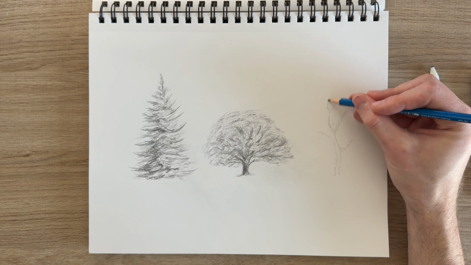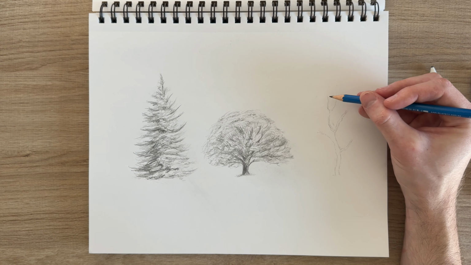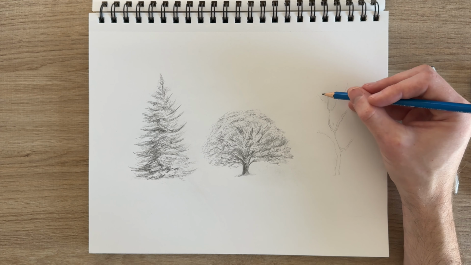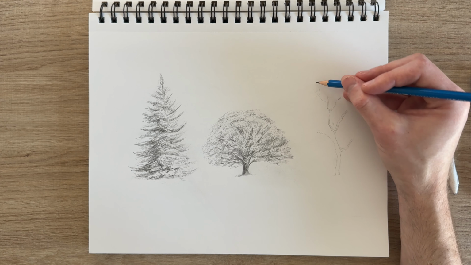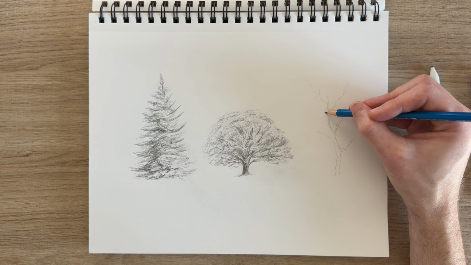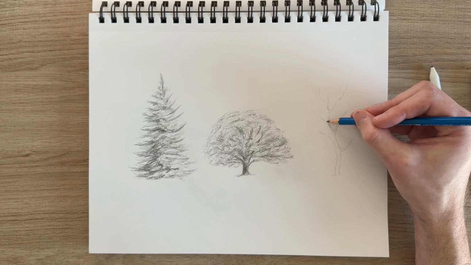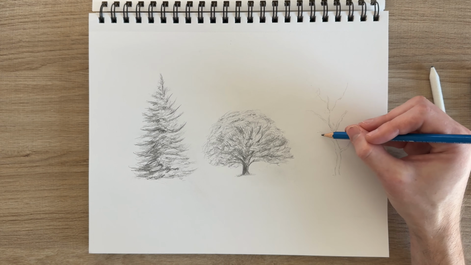There's really no right way to do this. You can be looking at a reference, of course, or just go off and draw any kind of spindly shapes that you want.